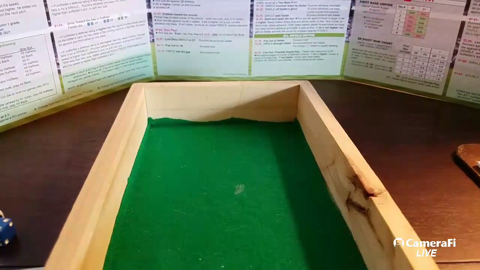It is still 2-0 White Sox. Those 2 runs in the first have held up. You thought there'd be more scoring than this, but it hasn't happened.